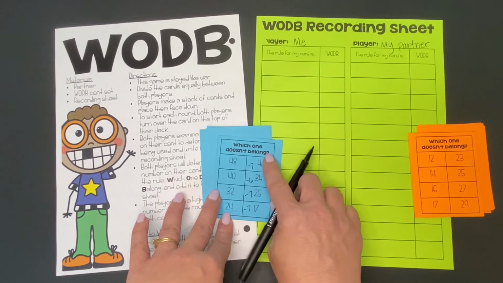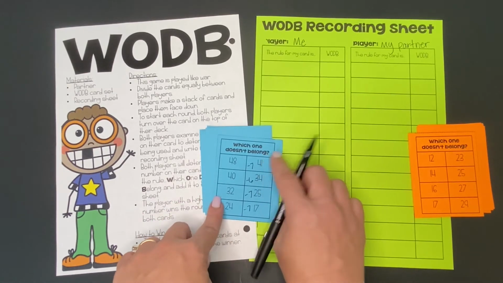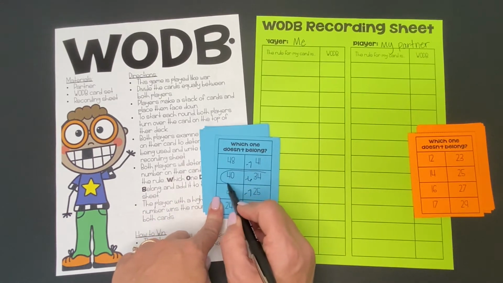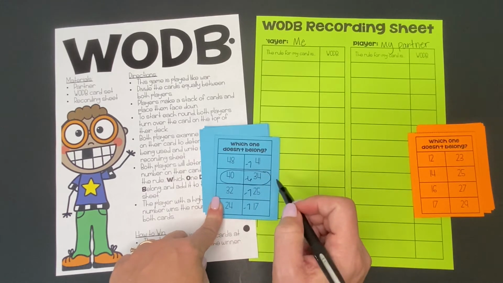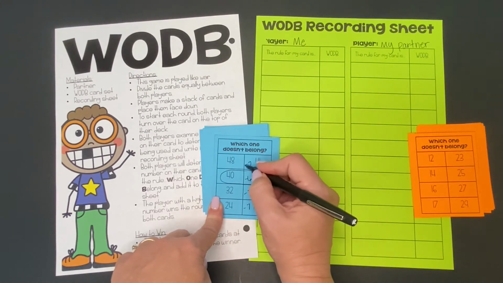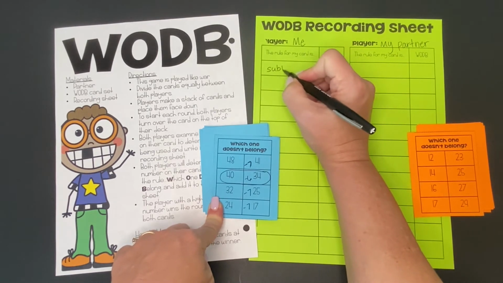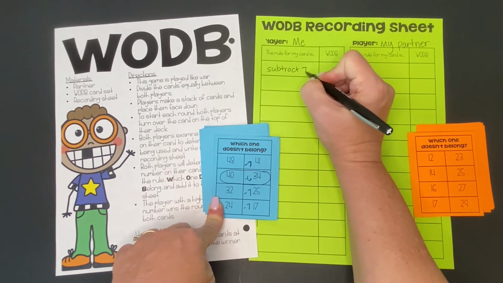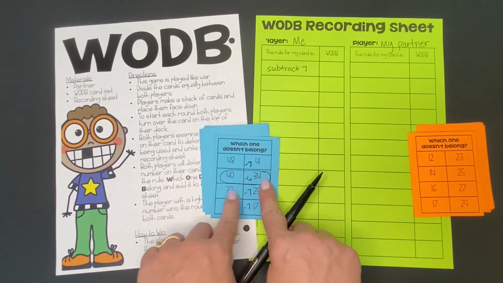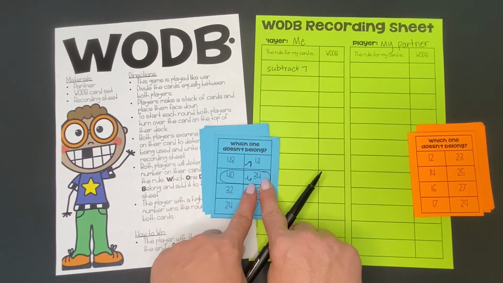So remember, this is called Which One Doesn't Belong. This is the row where there's a problem. It doesn't belong. Everything else fits this subtract 7. So the rule for my card is subtract 7, and the one that doesn't belong is this one, 40 minus 34.